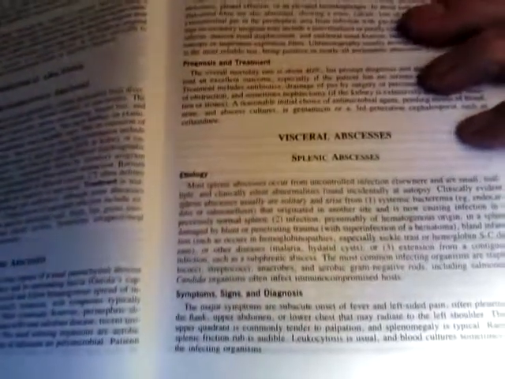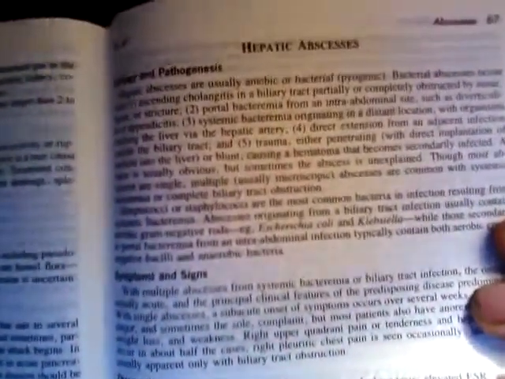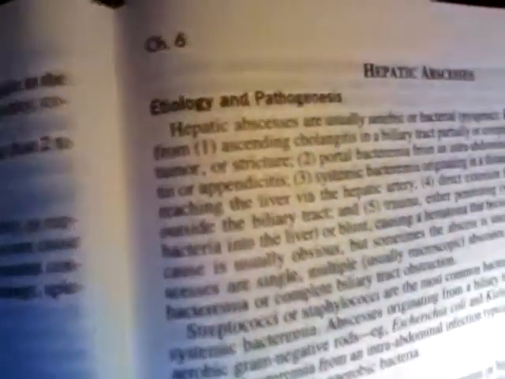They do that on all of the areas, the symptoms and signs, and then they go from that into the complications and treatments and diagnosis, and do that on each area. Hepatic abscesses: etiology and pathogenesis, symptoms and signs, diagnosis, complications, prognosis, and treatment. And so you know what to expect on each one, where you look for what you're trying to find.